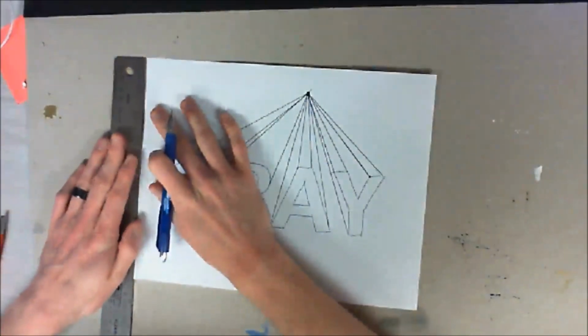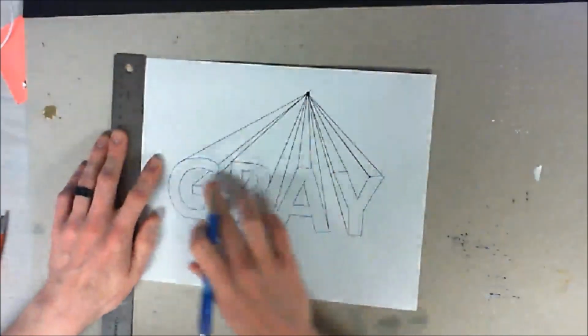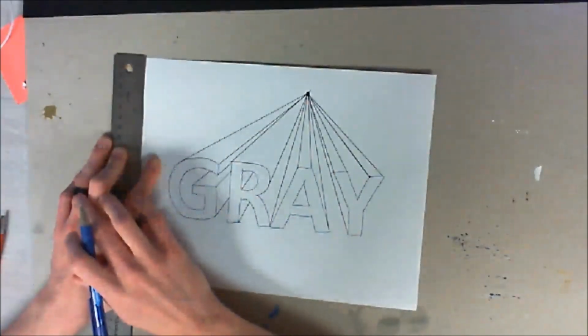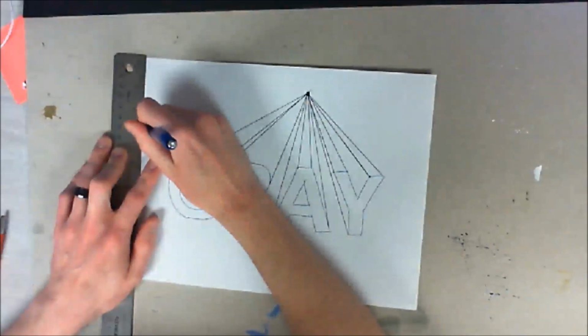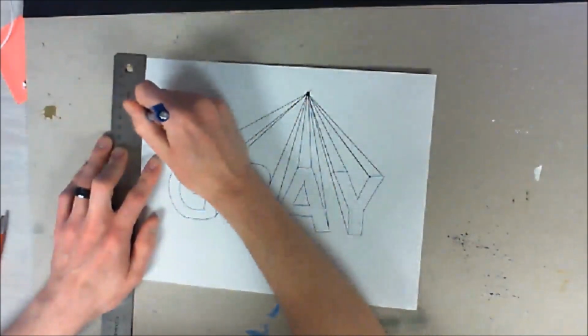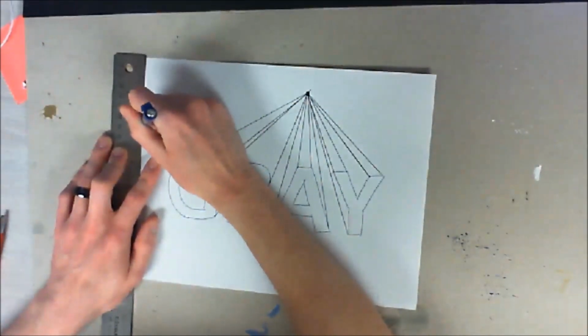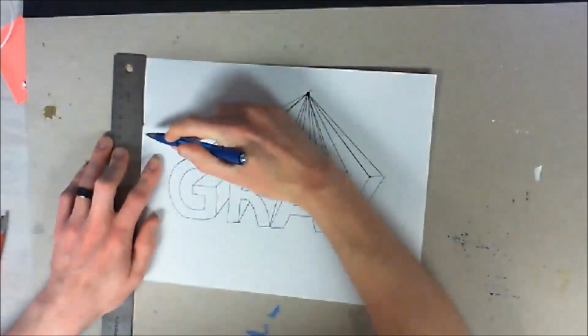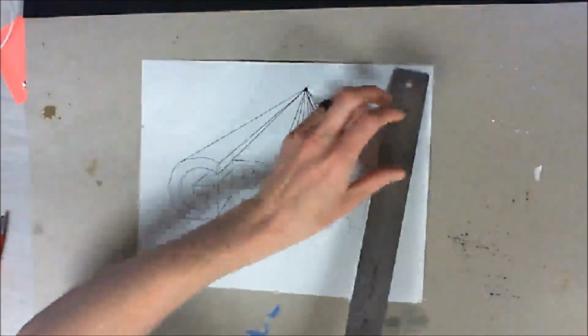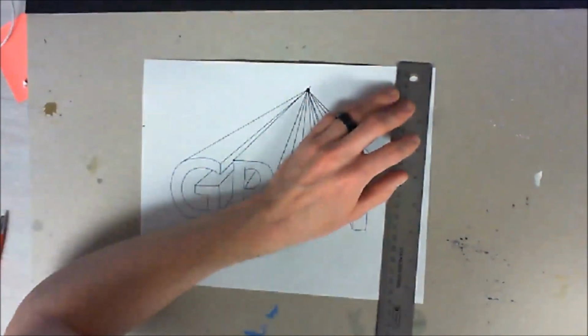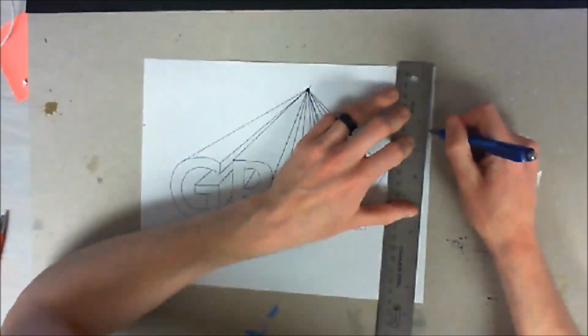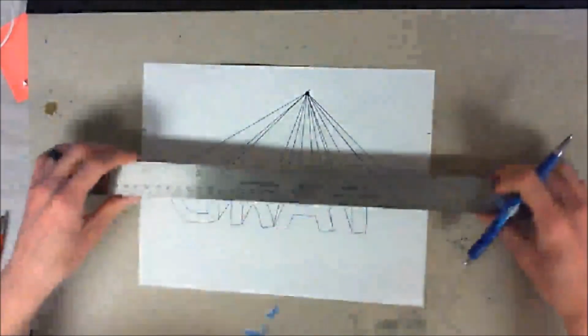So I am going to measure from the top of my paper down to, let's say, 2.5 inches. I'm going to put it at 2.5 inches from the top of my paper. And I'm going to go over to the other side, and I'm going to do exactly the same thing. At 2.5 inches, I'm going to make a mark.